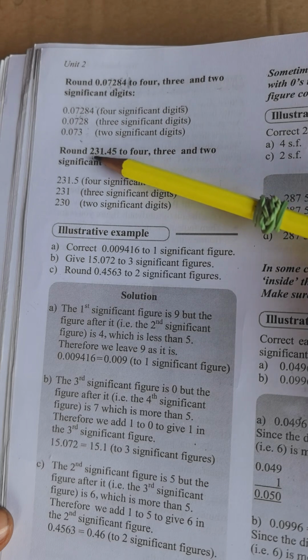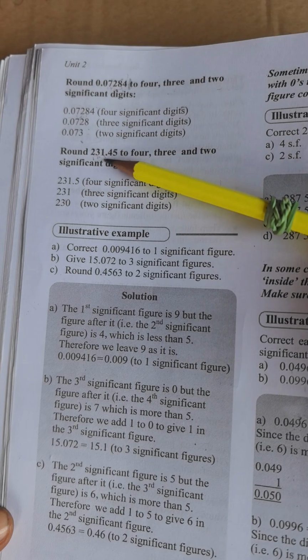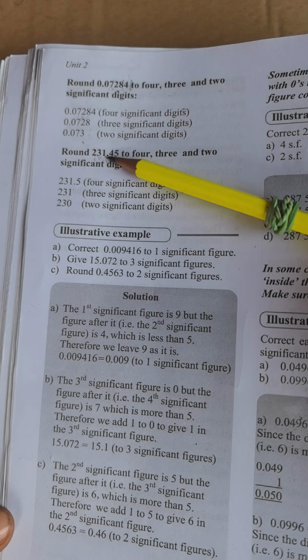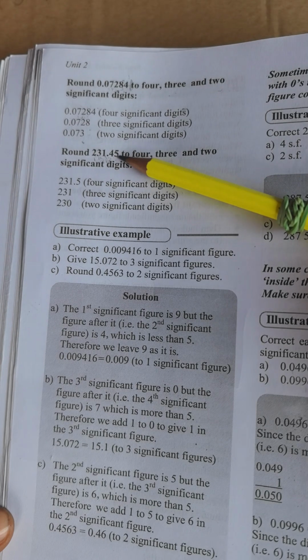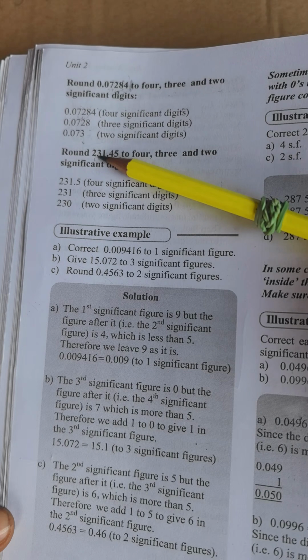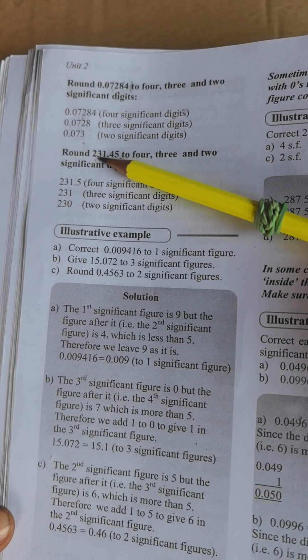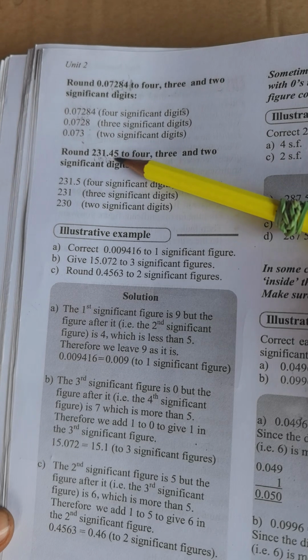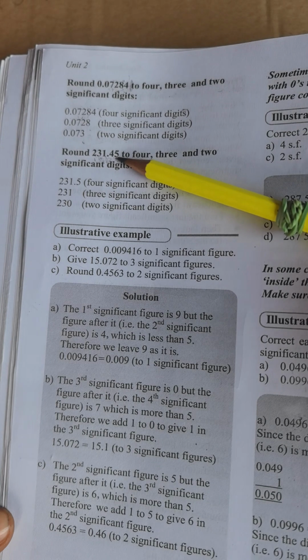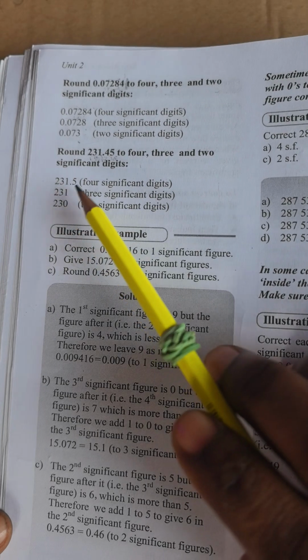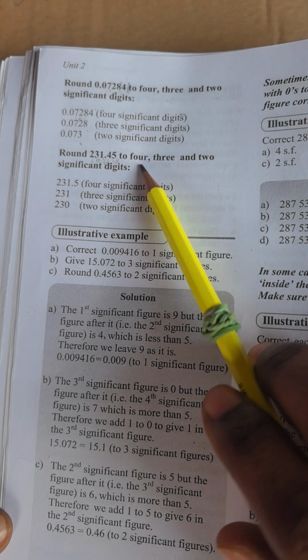Looking at this number, 231 is the integral part, or the whole part, of the number. So this is 231. The decimal starts from 4 and 5. So you understand this. We said that for the whole number, we consider everything to get the order of size of the number. Decimals, we just truncate and leave them when they are not part of the significant figure.